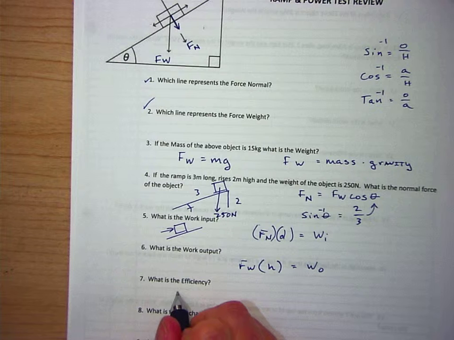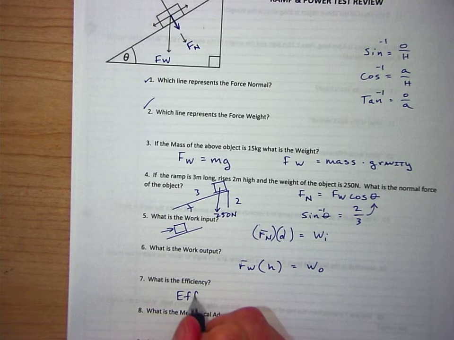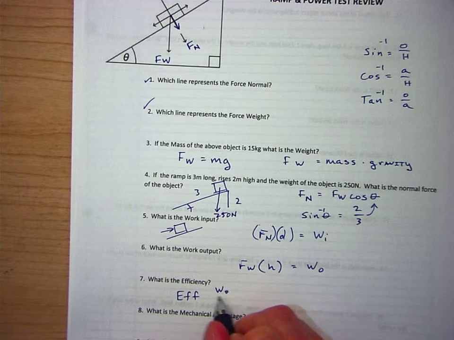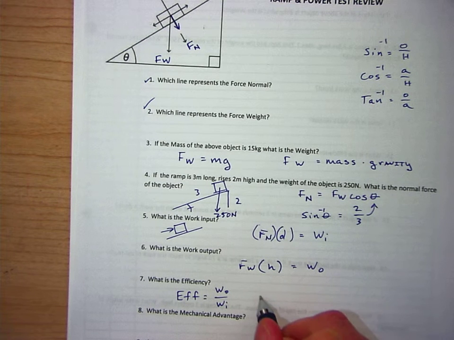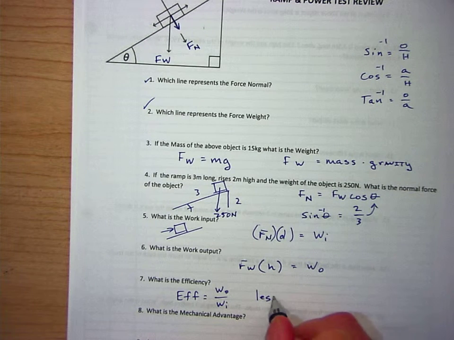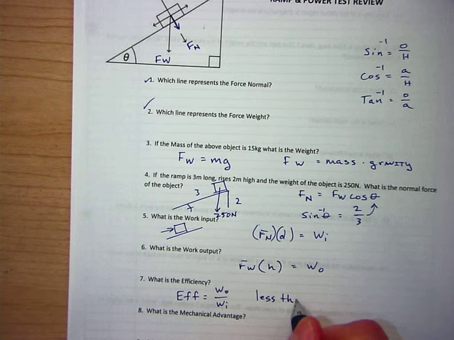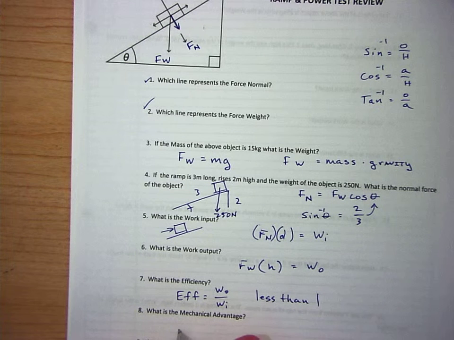The efficiency, it's going to be work output over work input, and that number should always be less than 1. Mechanical advantage will always be more than 1. That's going to be your force weight over your force normal.